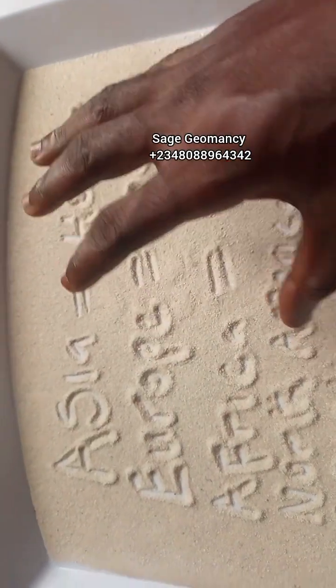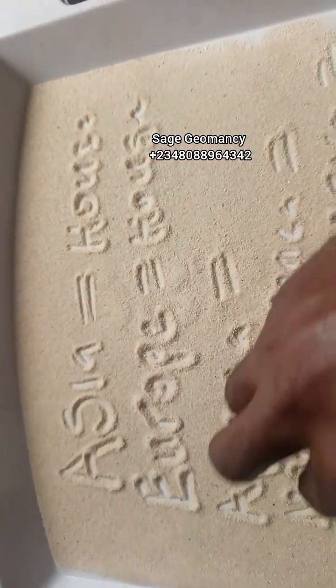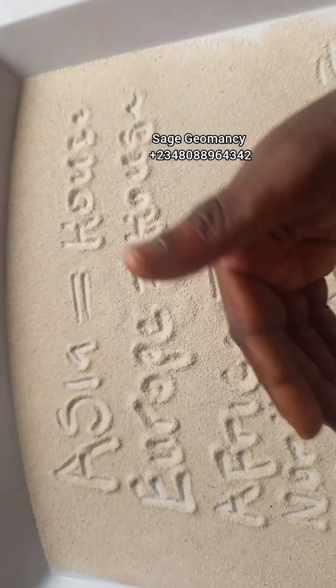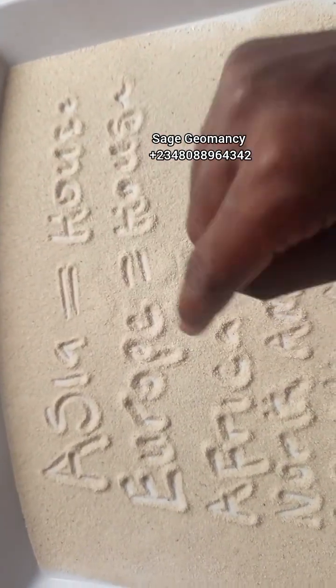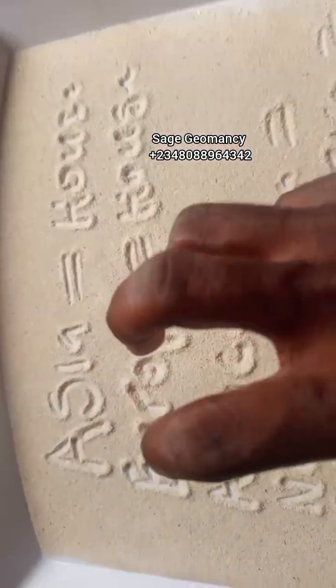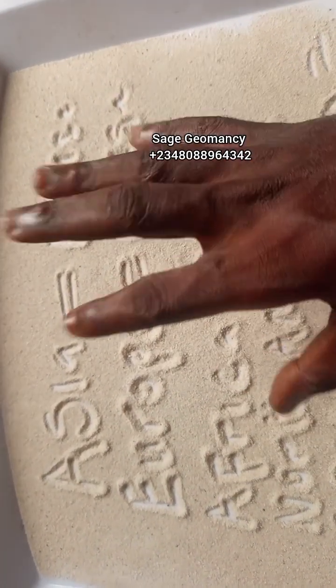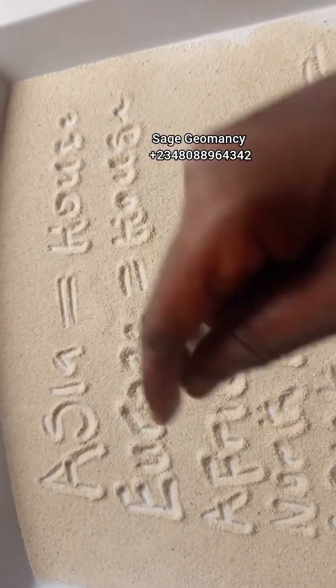Likewise, each of these geomancy houses also represents a continent. Each house has a continent it represents, which is what I want to discuss in this video.